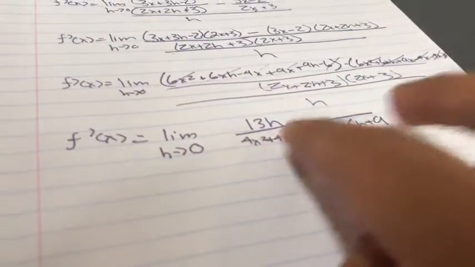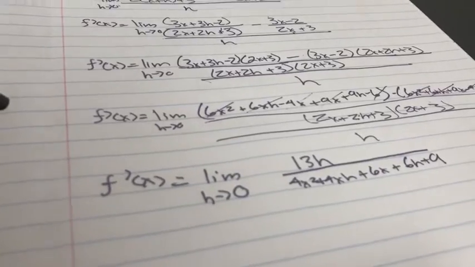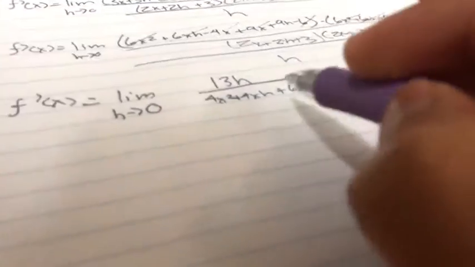Now what we need to do is simplify this out. And a good thing to do here is everywhere you have a common term, just add it.